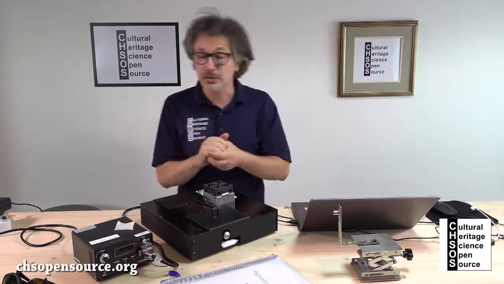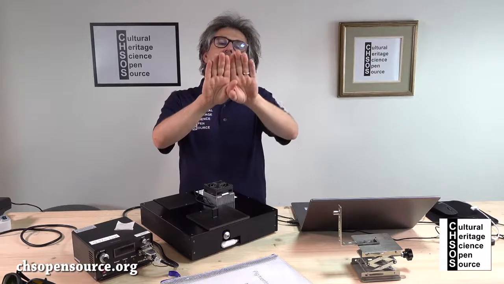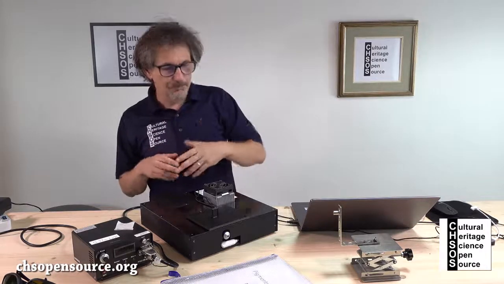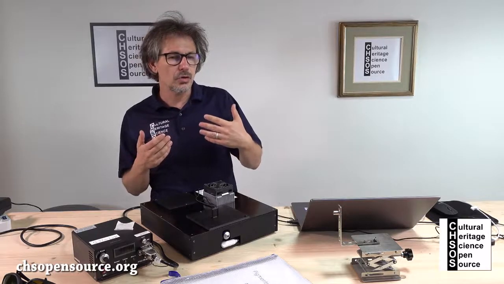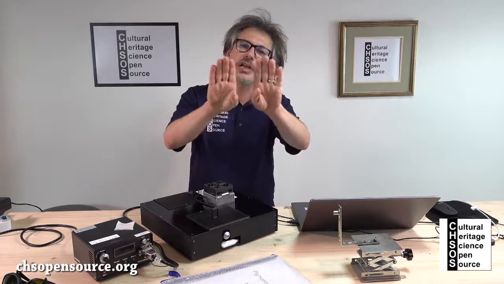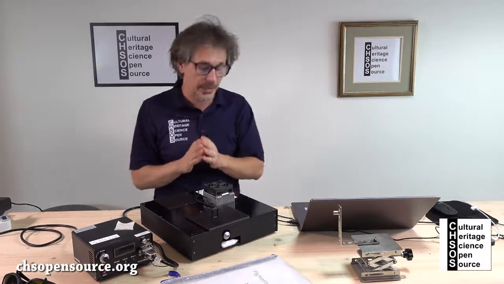We are talking about a fraction of a millimeter, or the maximum open. So why do we have this possibility to change the aperture, the slit of the spectrometer?